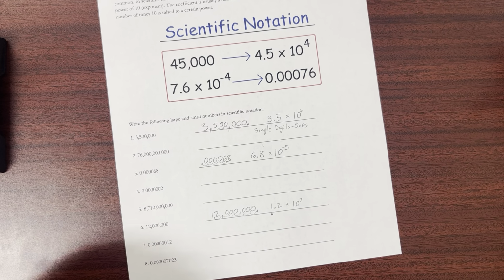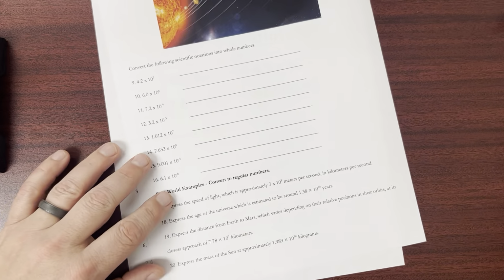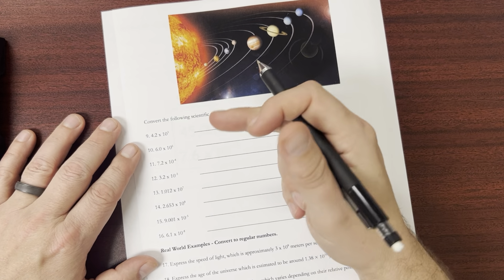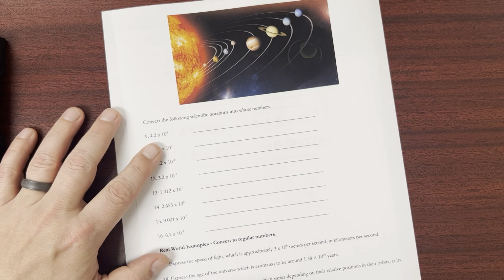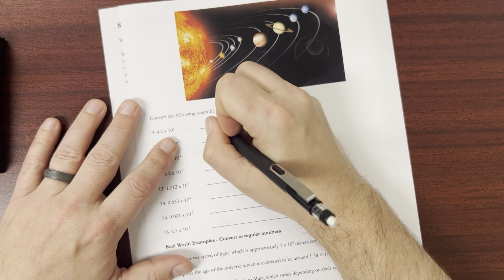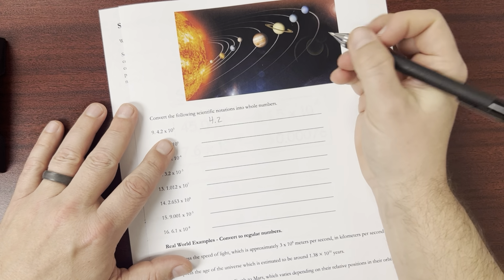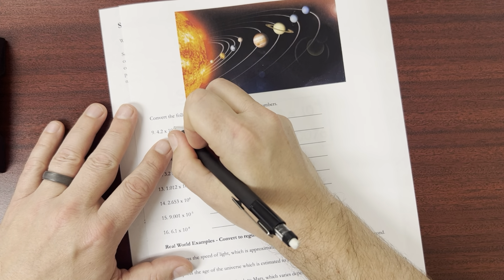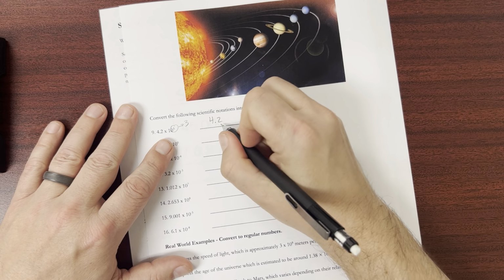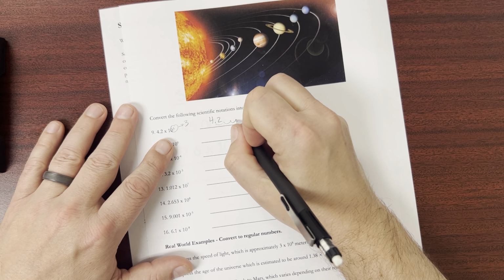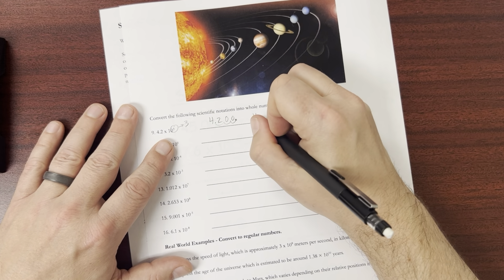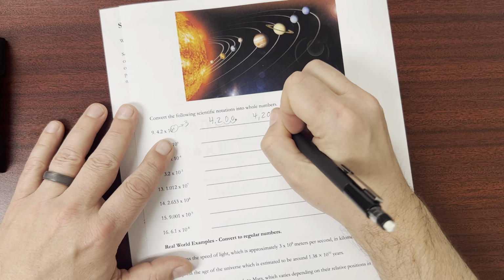Let's look at the next page right here. Let's do a couple there. So now we're going to go back the opposite way. 4.2 times 10 to the 3rd. All right, so 4.2. I know I'm going to move my decimal 3 places. So I'd go 1, 2, 3. Add in my zeros. That is 4,200.